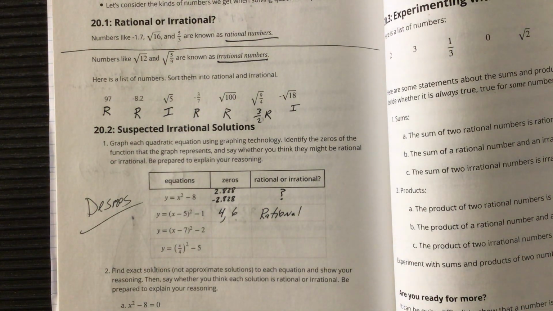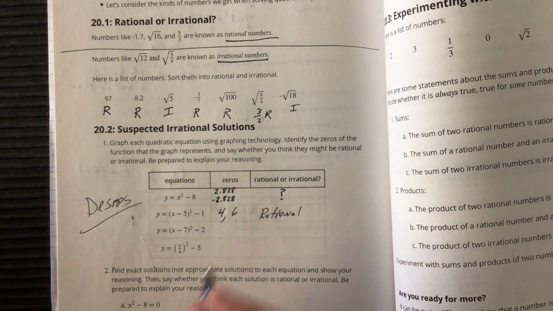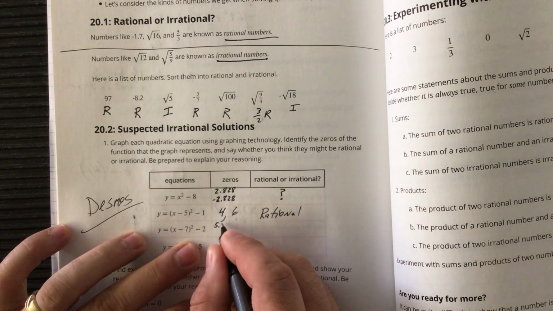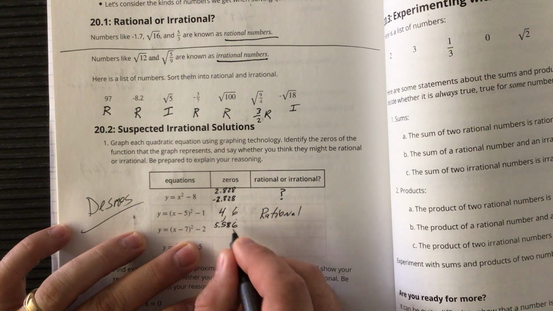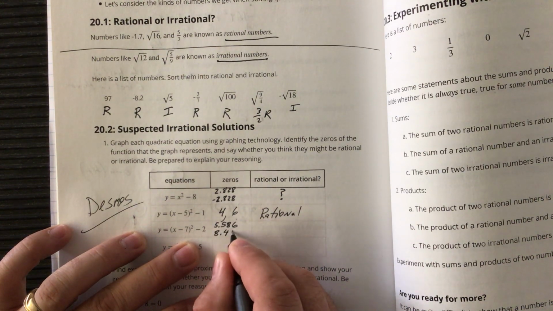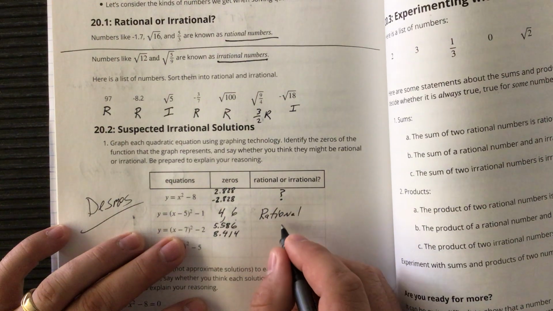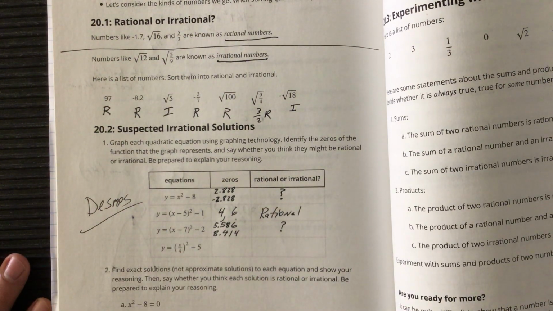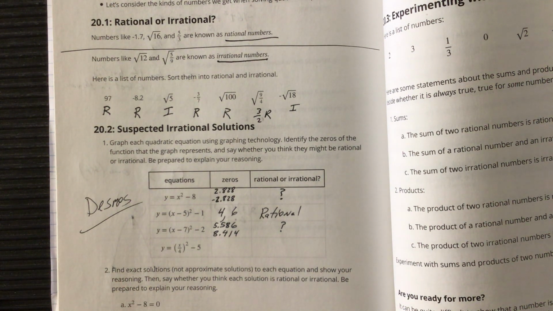Next one. 5.586 and 8.414. Okay, so we have the same issues we did with the first one. We cannot tell by looking at that, and we don't know if those repeat.